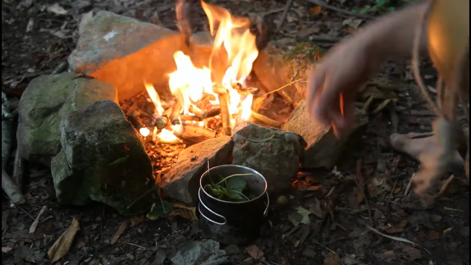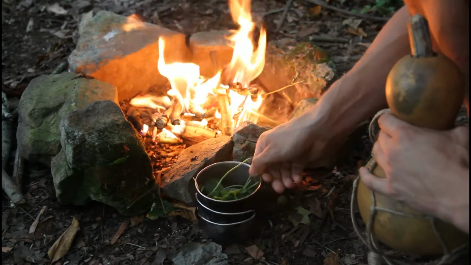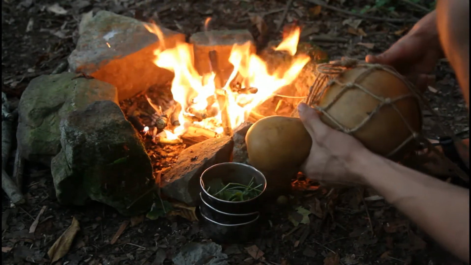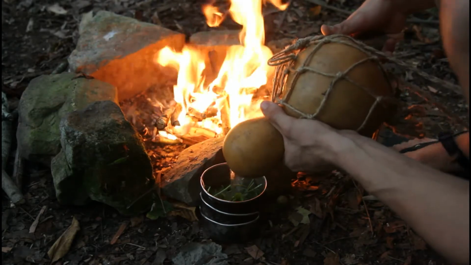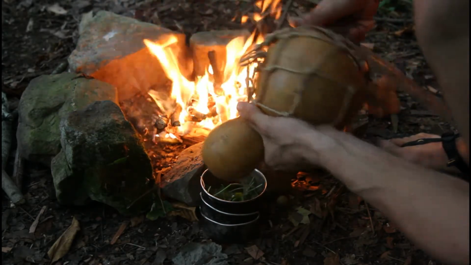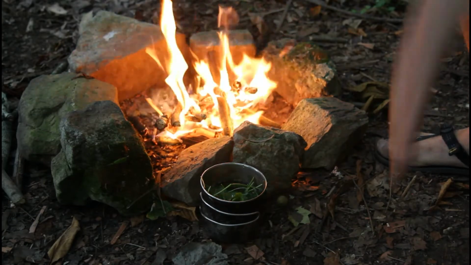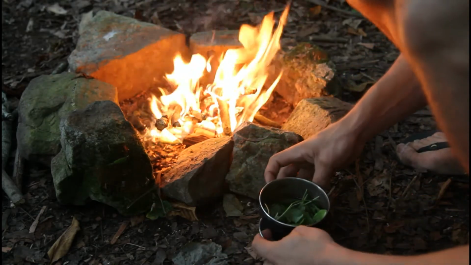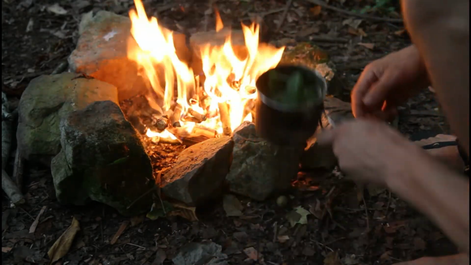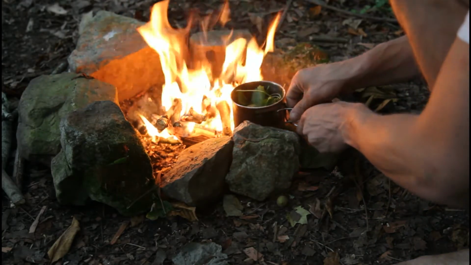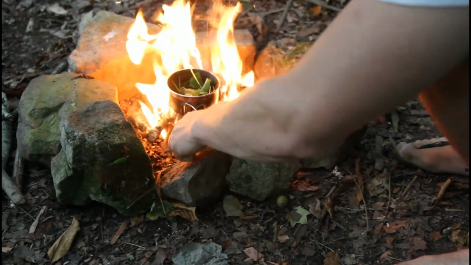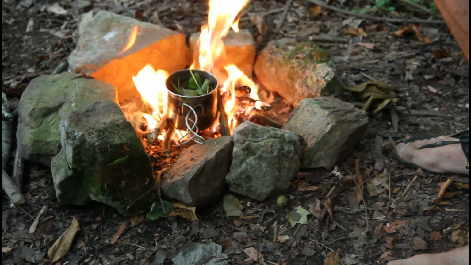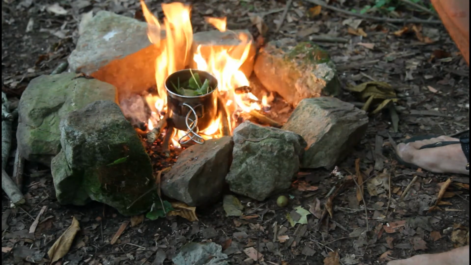Alright, so now I'm going to go ahead and get my greens on, get those cooking. I got both my nettles and my garlic mustard in here. So I'm just going to add a little bit of water to that. Now I'm just going to go ahead and get that cooking. Just like so, and while that's going, I'm going to go ahead and skewer up my squirrel and get going on that.